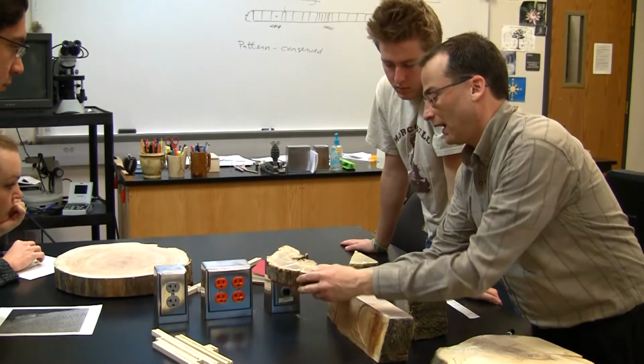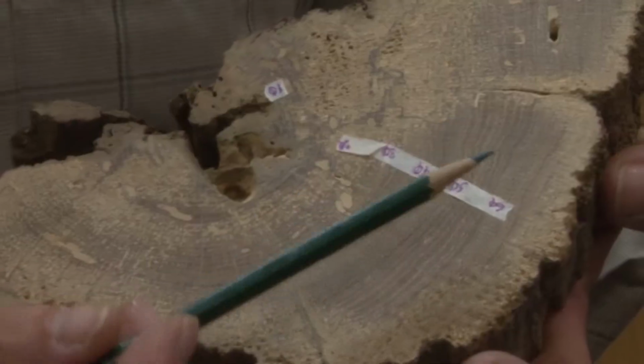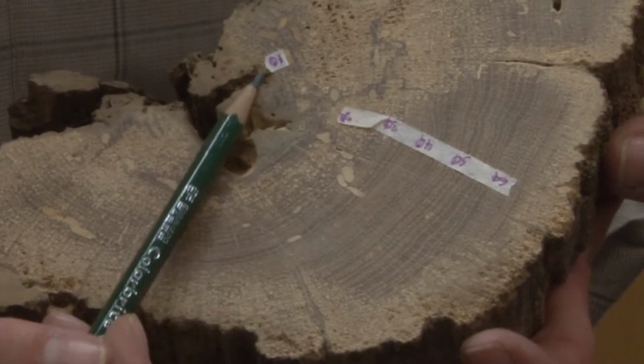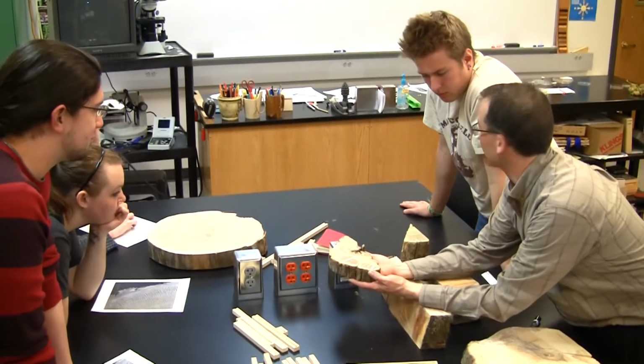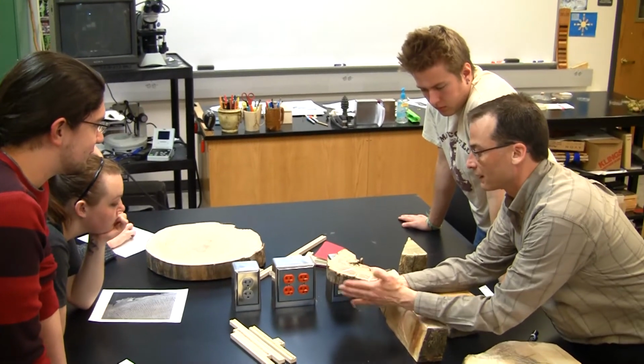Well, we want to see if there's other events like that in the tree rings and how past droughts affect them. For instance, if we were lucky enough to get to the 1930s with some of these, we might be able to see some of the Dust Bowl events. And there were 79 rings on this tree, which is kind of amazing, I think, for how little it is.